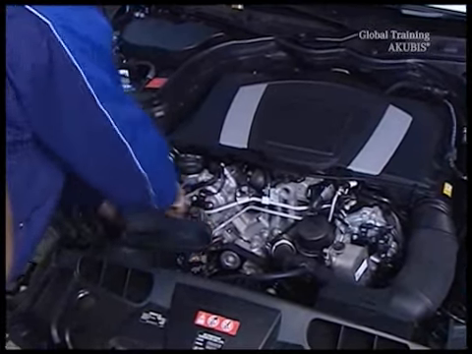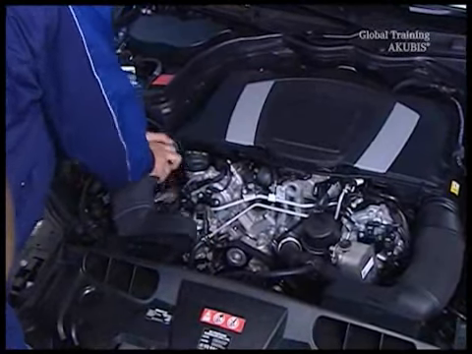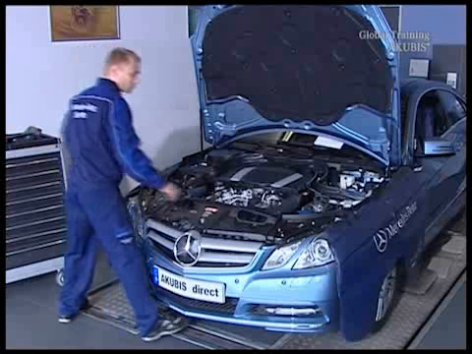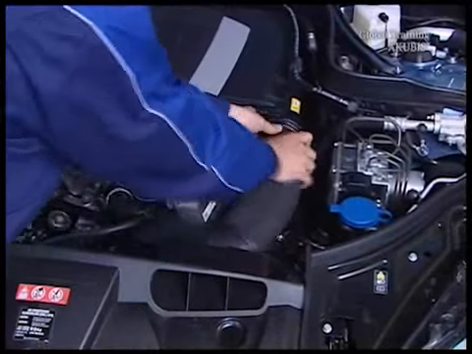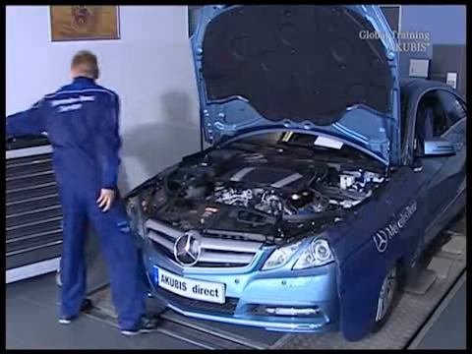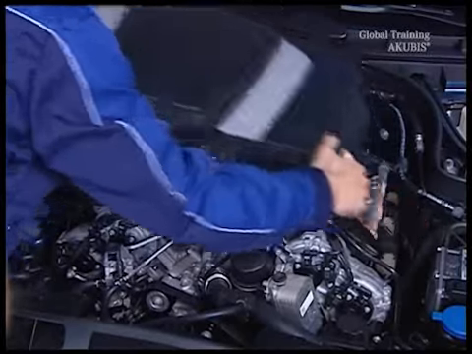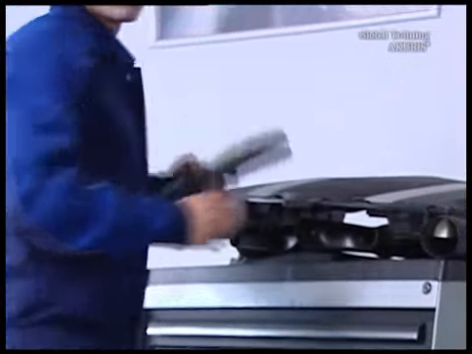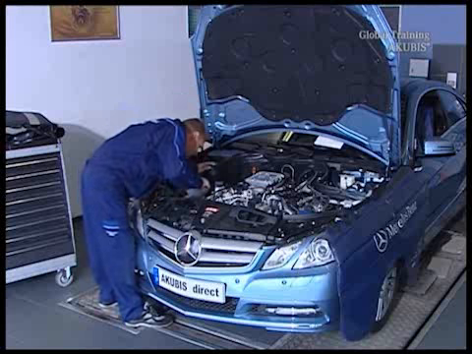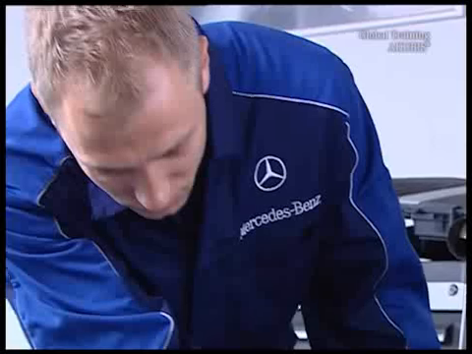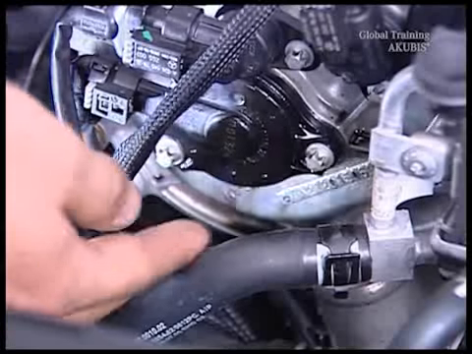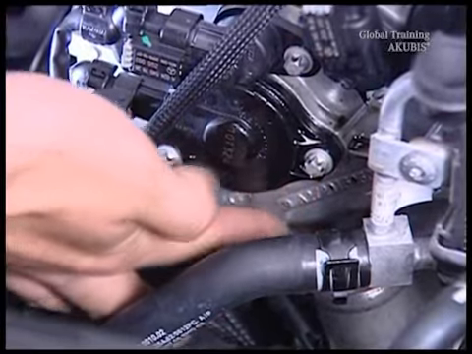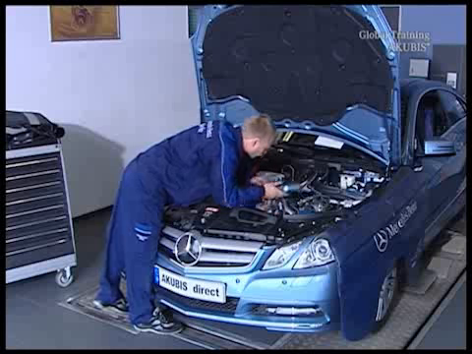Carry out a visual inspection of the engine compartment. Remove the engine cover. Carry out a detailed visual inspection of the engine and all ancillary units. In our case, the engine oil is probably escaping in the area of the front cover.